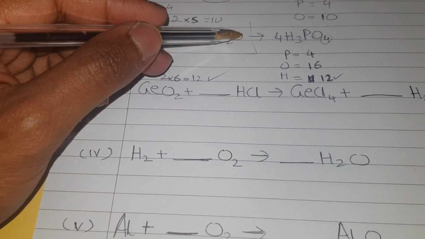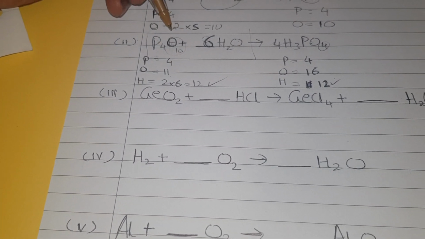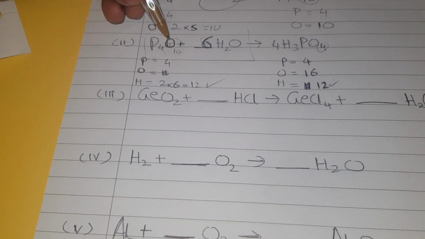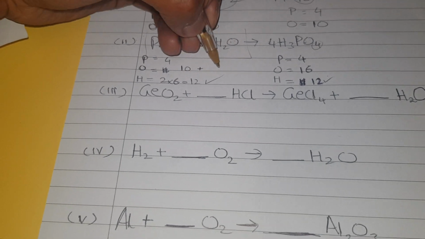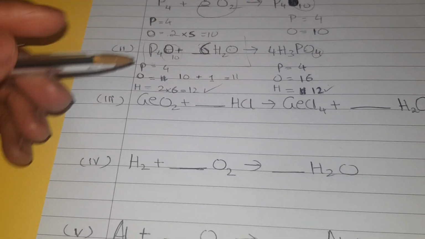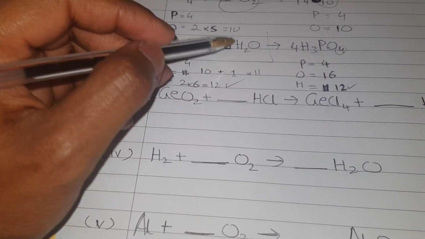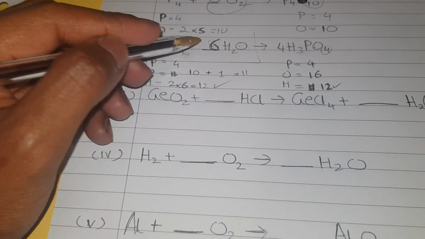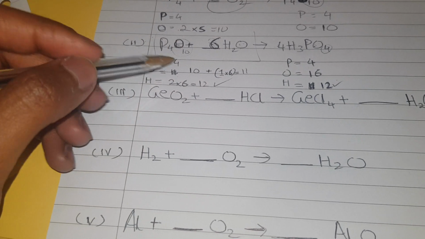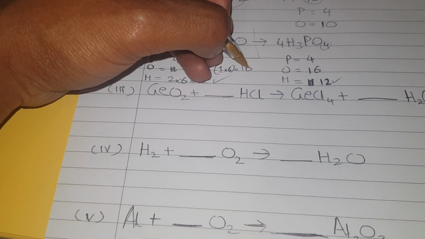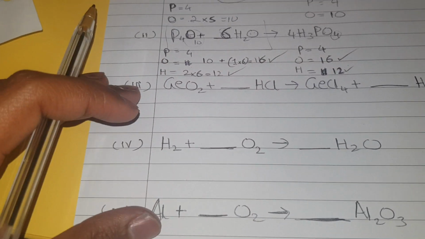But now the thing is, the 6 affects the oxygen, right? So let me change the oxygen. Let's say the oxygen there was 10 plus the oxygen there, which was 1, just to make it easier, which was 11. So we're not going to change this oxygen. This 6 only affects that oxygen, which means 6 times that will make it 6. So now 10 plus 6 is actually 16, and voila, they're balanced.